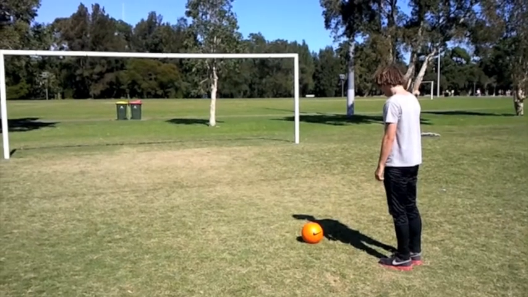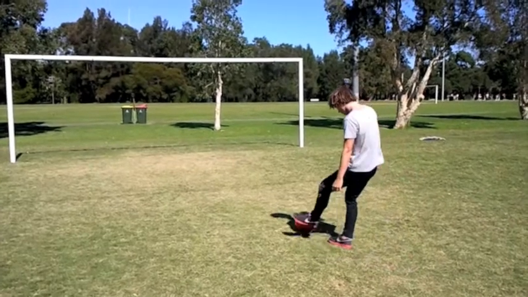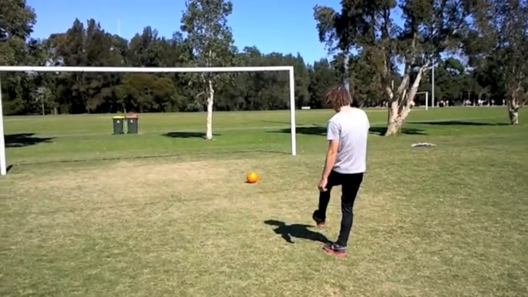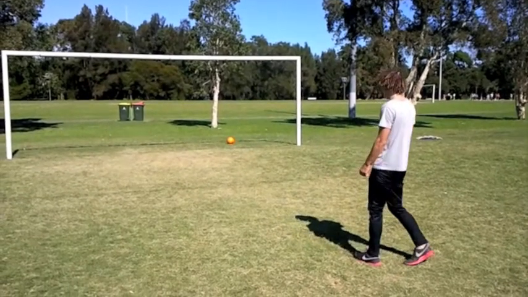Week 1 revolves around striking the ball. For this, we want to use the inside of our foot while our non-striking foot is placed next to it. No run-up is required as we want to focus on it solely.